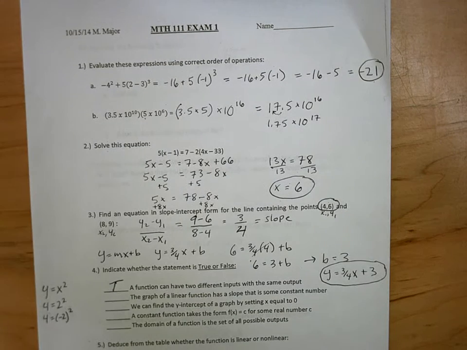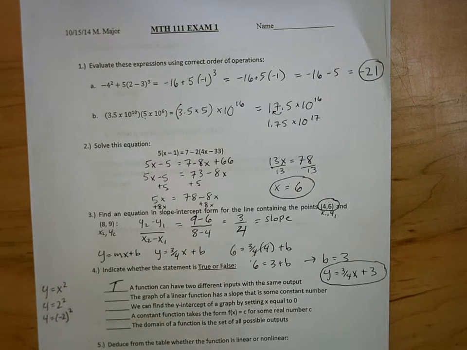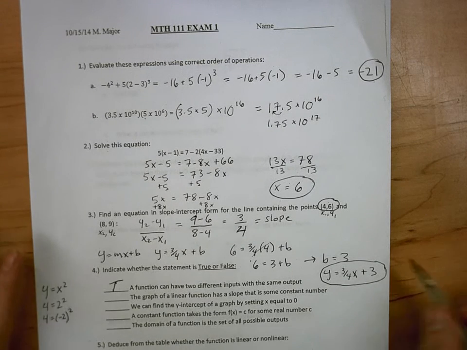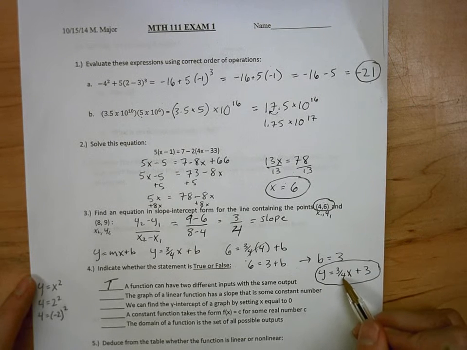Next, the graph of a linear function has a slope that is some constant number. Yes, this is true also. That's why we can write it in slope-intercept form. So here the constant number is 3/4.